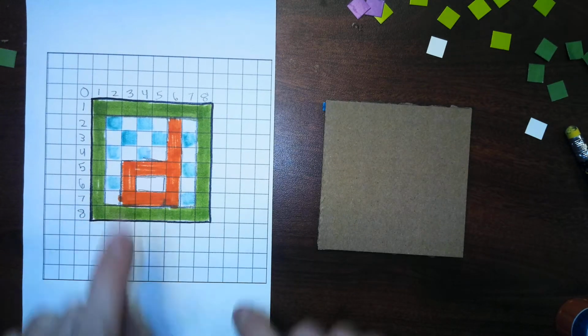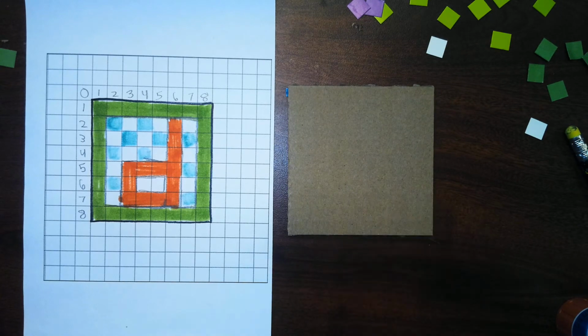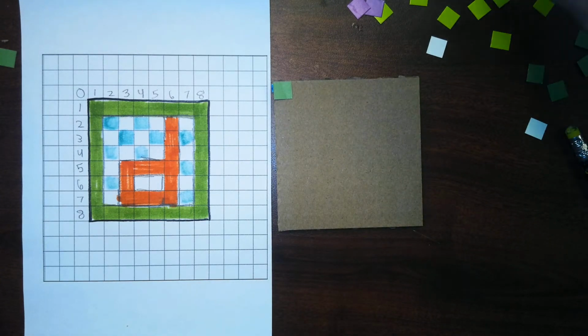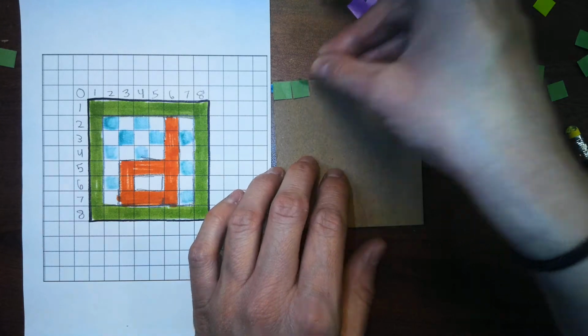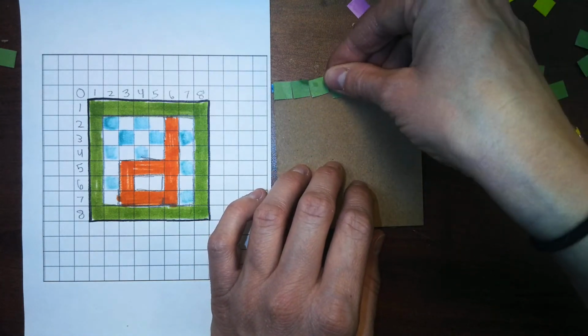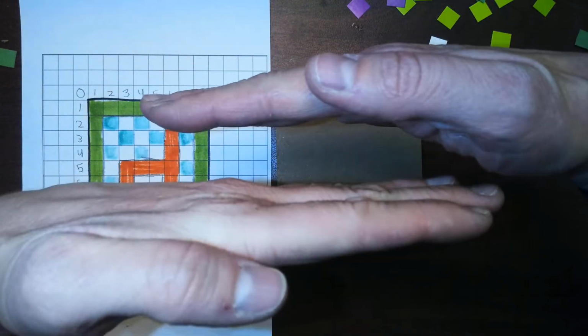So now that I have my map, I can get started on my tile. I'm using a piece of cardboard so that it has some structure to it. I'm going to line up my paper tiles just like the way that my map is drawn. So I'm going to glue them down. I'm using just Elmer's glue sticks. I'm going to glue them down in parallel lines. Parallel means that they go the same direction.